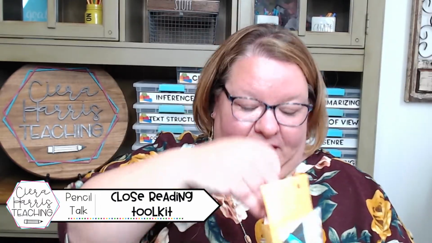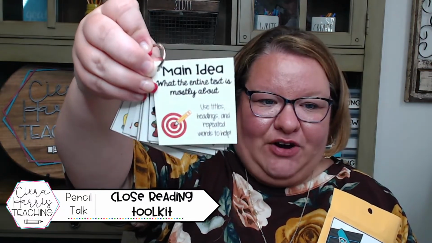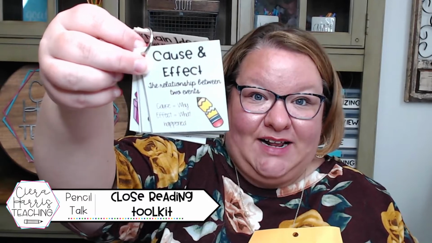The other thing that they get, and I absolutely love these, and I love seeing when my students use them, are mini anchor charts. On here, you'll see the very first one says main idea, what the entire text is mostly about, and then there are little reminders like use titles, headings, and repeated words to help. Every single one of these is a little bitty anchor chart that reminds students of the skill or strategy.